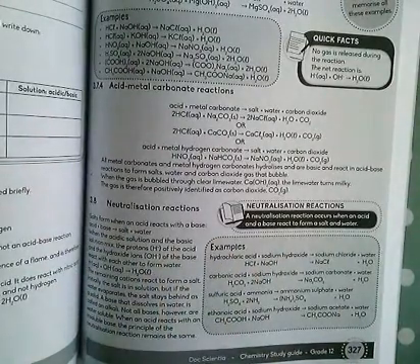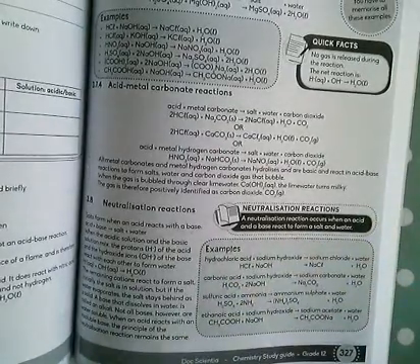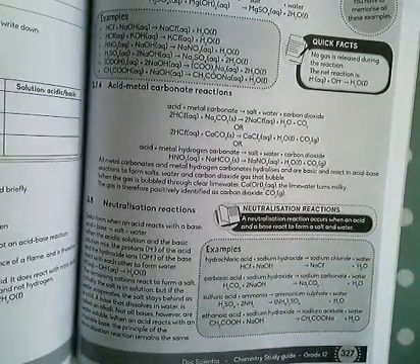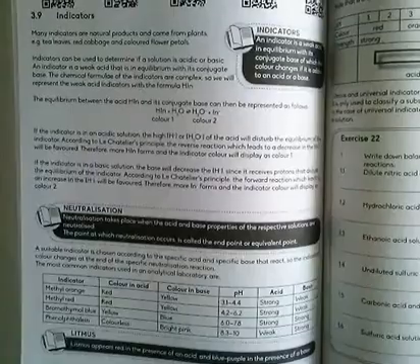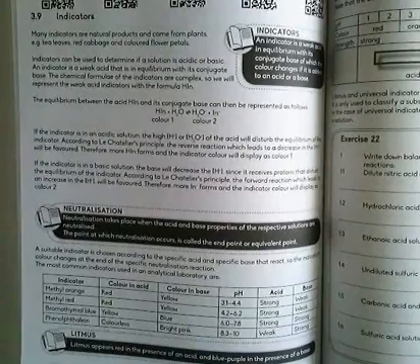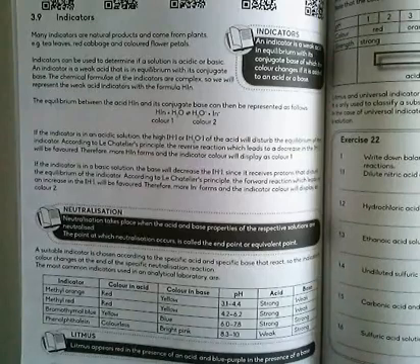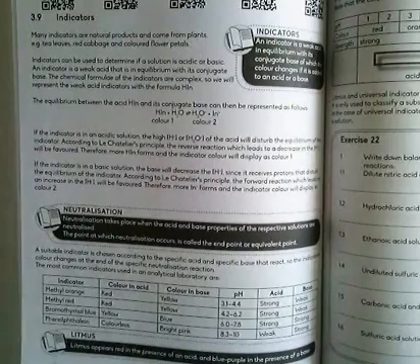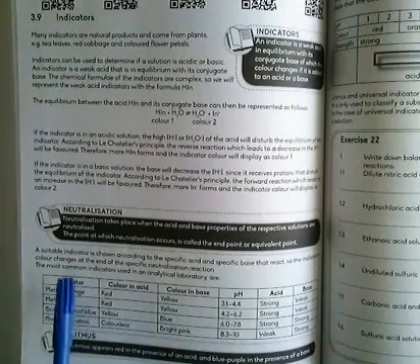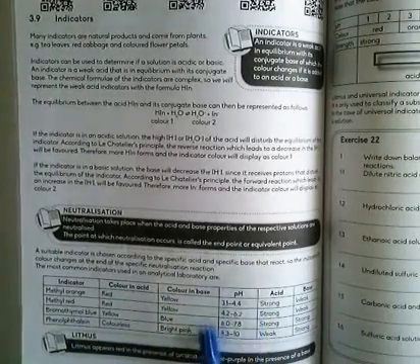Okay, then indicators on page 338. In order to be able to answer all the questions in titration reactions, which I will still go through with you, you have to know which indicator changes color at what pH. And you also have to know the colors. So what color is it in acid? What color is it in base?